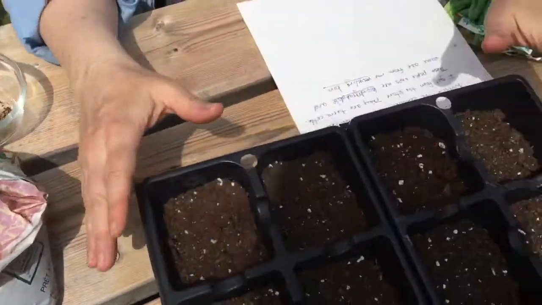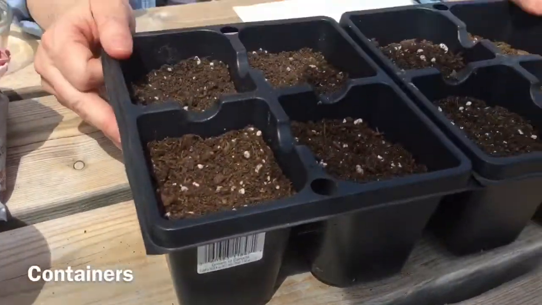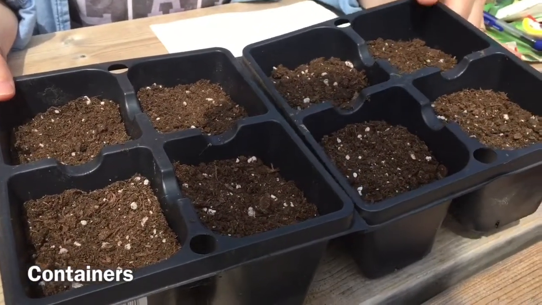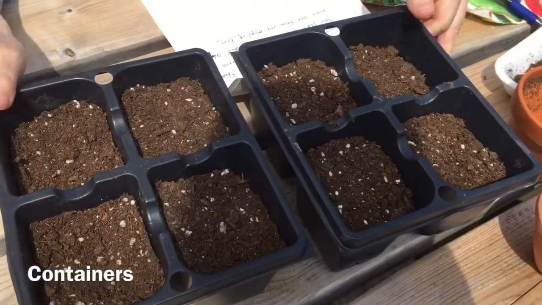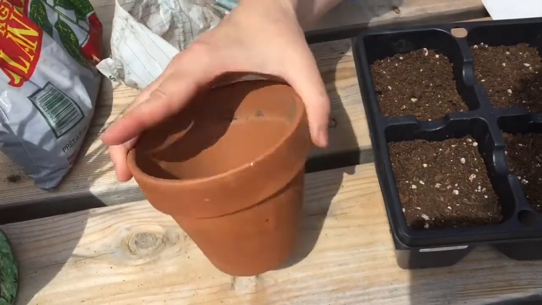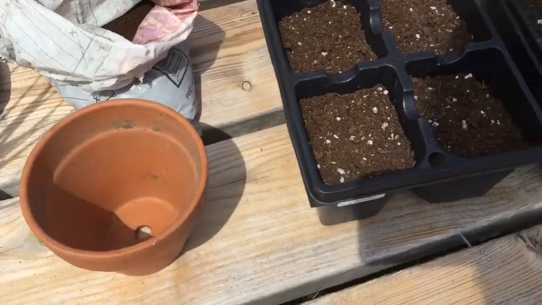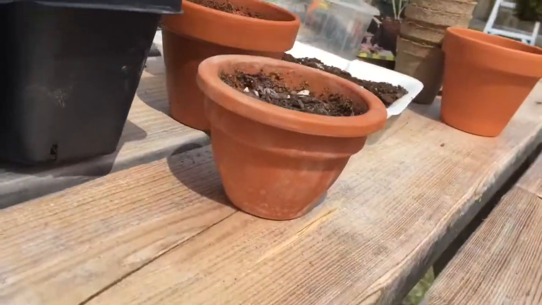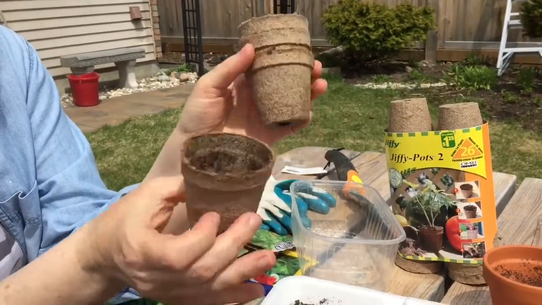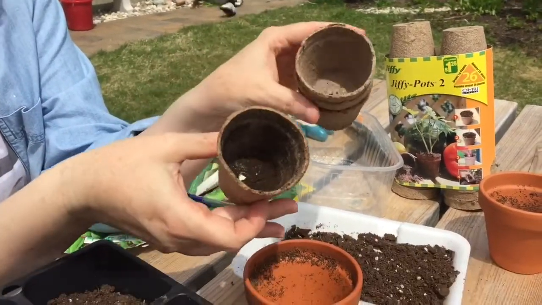I have some containers. I bought these containers last year with flowers in them. Now I use them again to make small vegetable plants. These are some terracotta containers, which look very nice, that we can start plants in. These are some small paper cup-like containers.